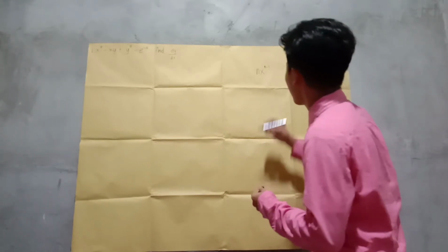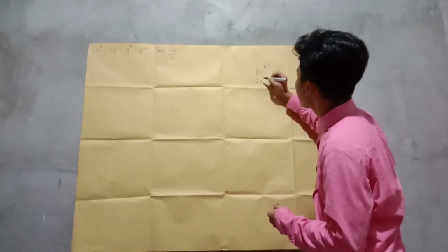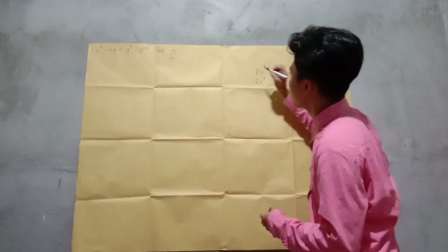So it will become 2x raised to 2 minus 1.